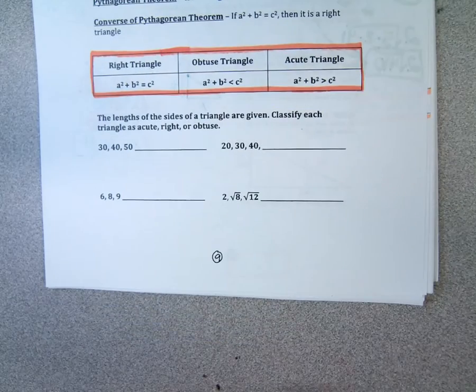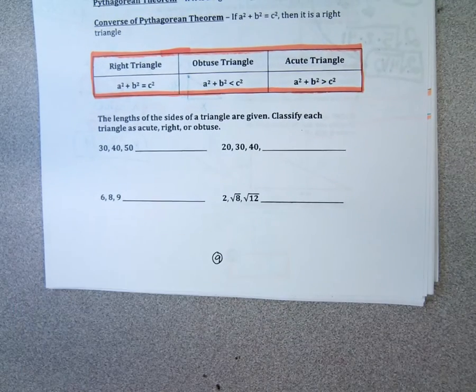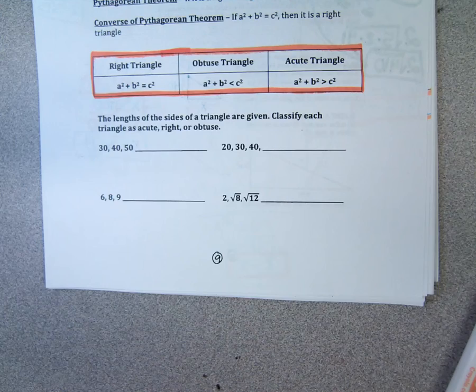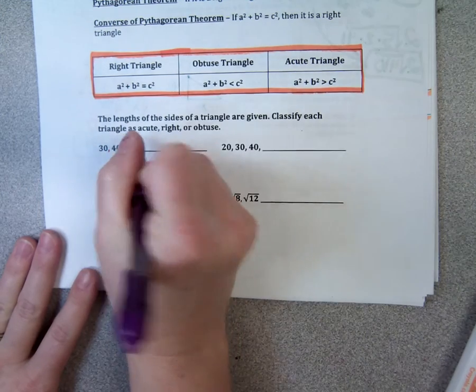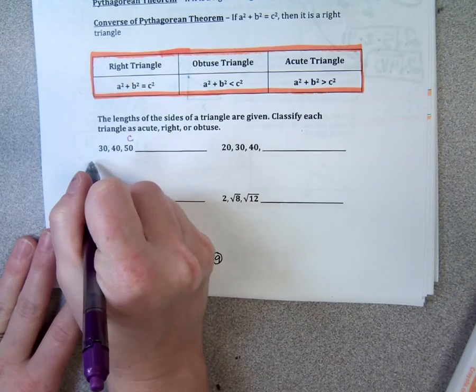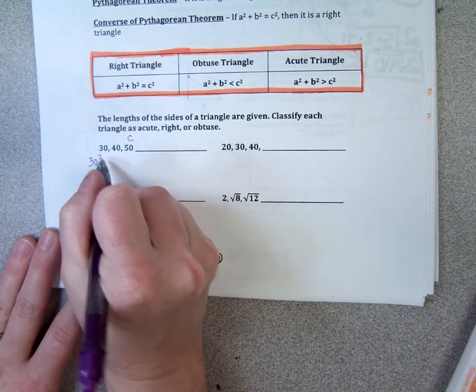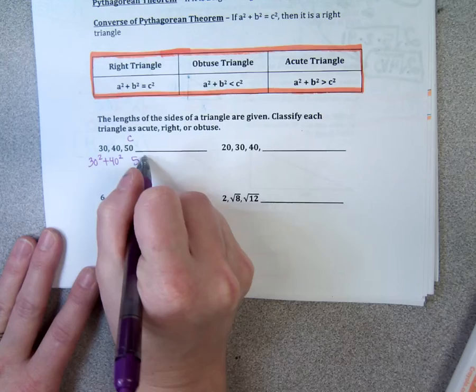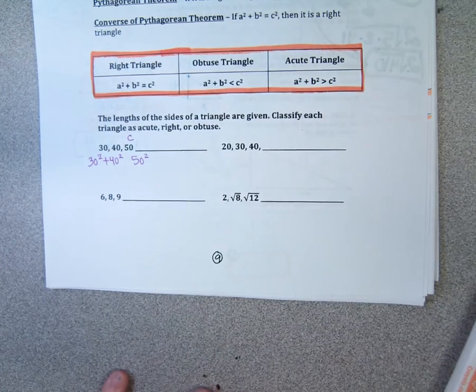So let's just look. First, you got to know which one's the C. Which one would be the C? 50. The 50 would be the C. The C is always the longest side. So whatever the longest side is, that's your C. So I'm going to compare A squared plus B squared, so 30 squared plus 40 squared, and I want to compare that to my C squared, my 50 squared, and I want to see what happens.